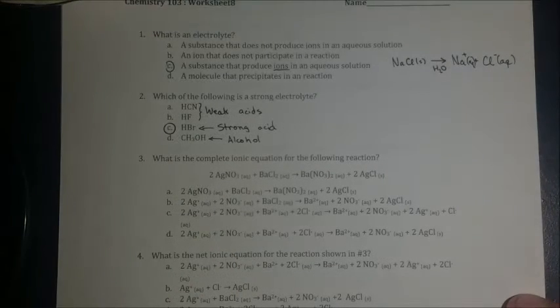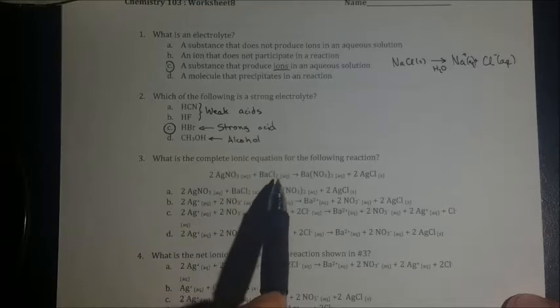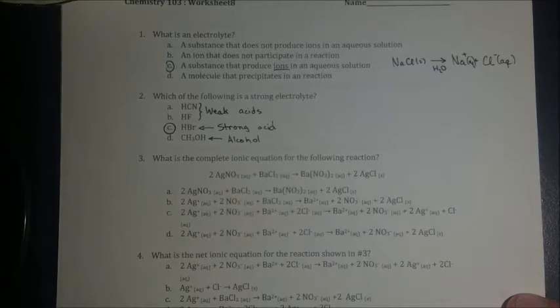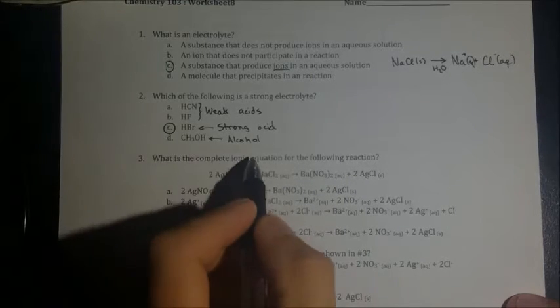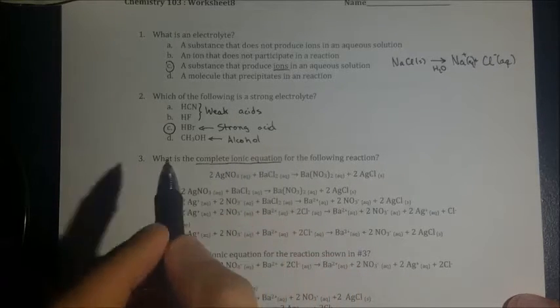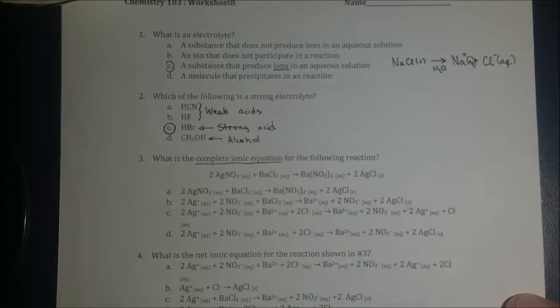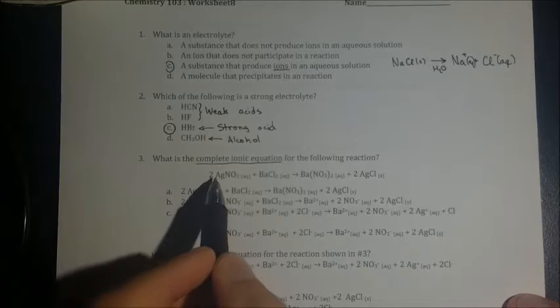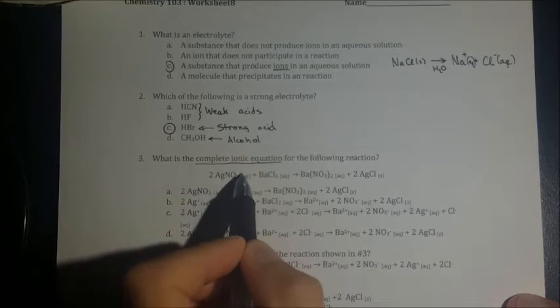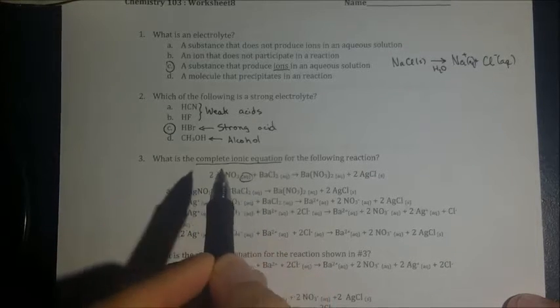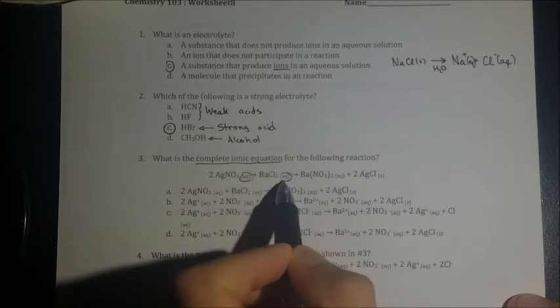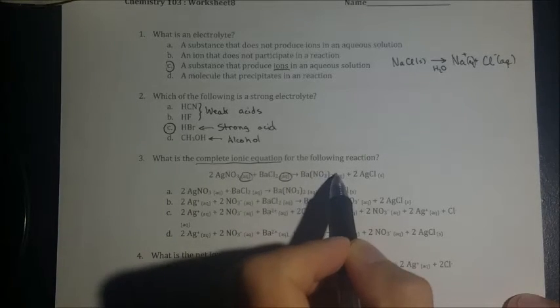For number 3, we have this chemical equation, and we would like to determine what the complete ionic equation is for this equation. Essentially, we're taking everything that is aqueous, because we know that aqueous things are the things that are going to electrolytically dissociate.